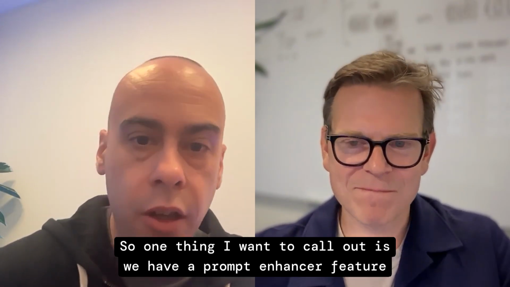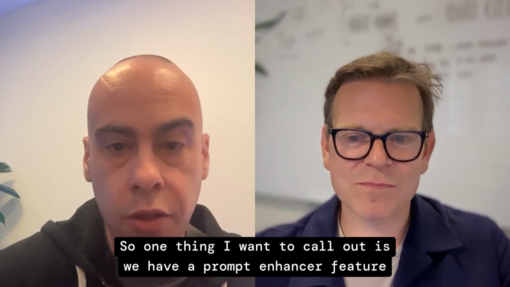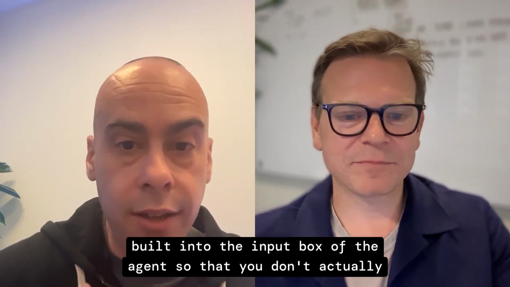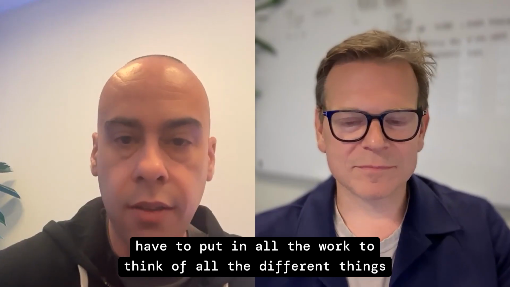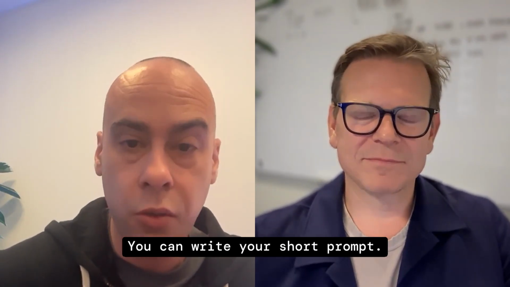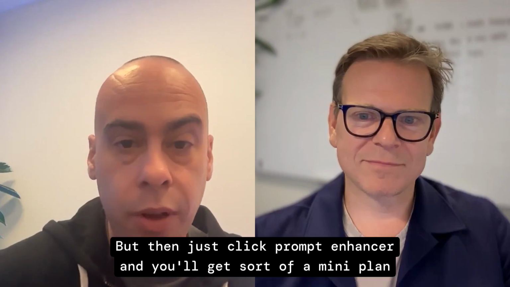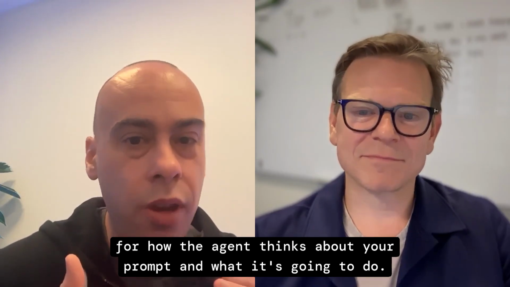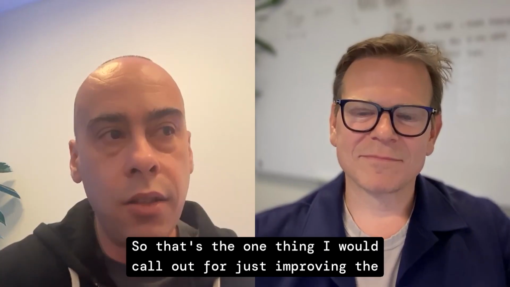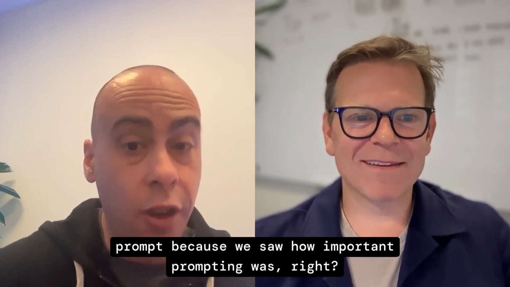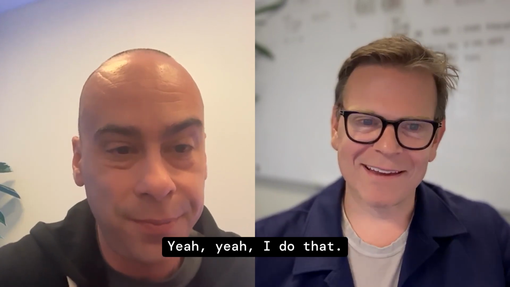So one thing I want to call out is we have a prompt enhancer feature built into the input box of the agent so that you don't actually have to put in all the work to think of all the different things that should go in a prompt. You can write your short prompt, but then just click prompt enhancer and you'll get a mini plan for how the agent thinks about your prompt and what it's going to do. You can edit it. So that's the one thing I would call out for improving the prompt, because we saw how important prompting was, right? Yeah, I do that.